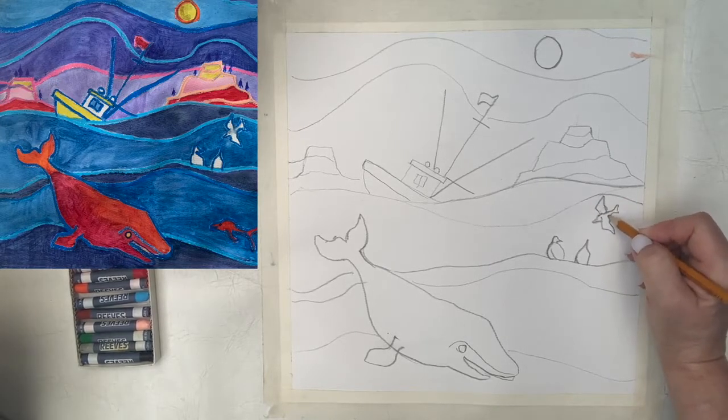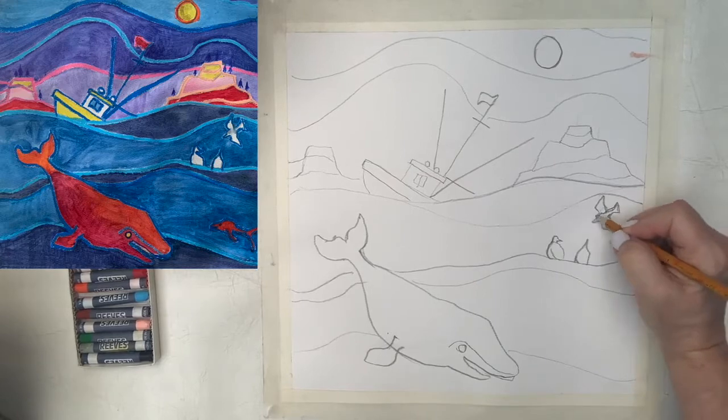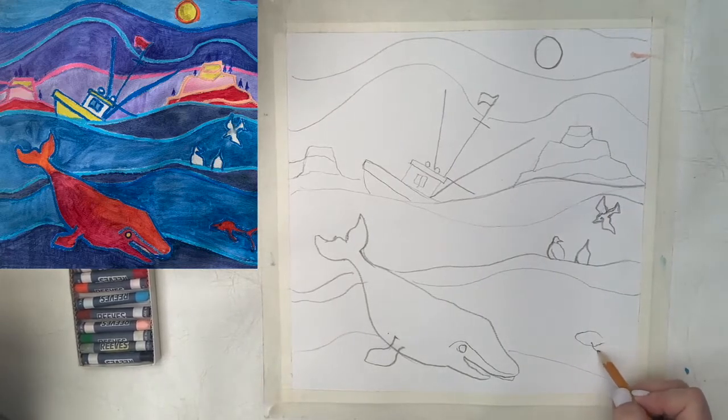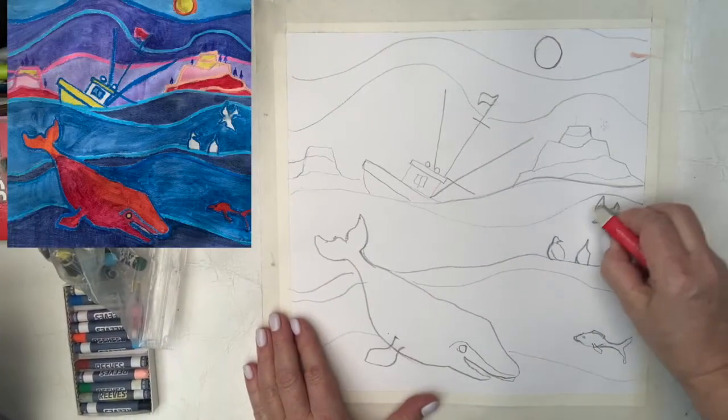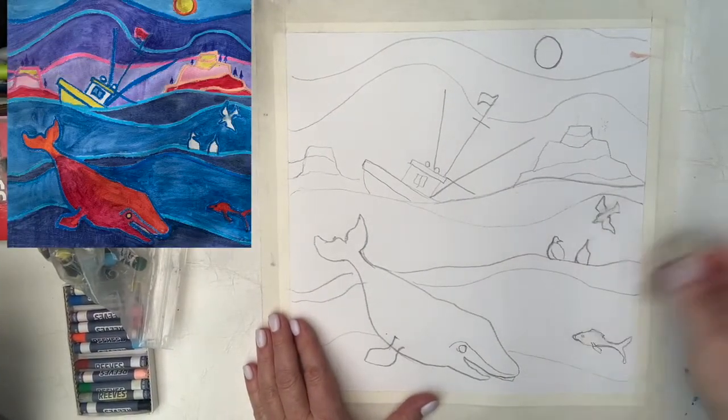Once the sketch is completed, we want to erase any extra lines that we don't want to include in our art project. Then we make the decision which color will be used for which line.